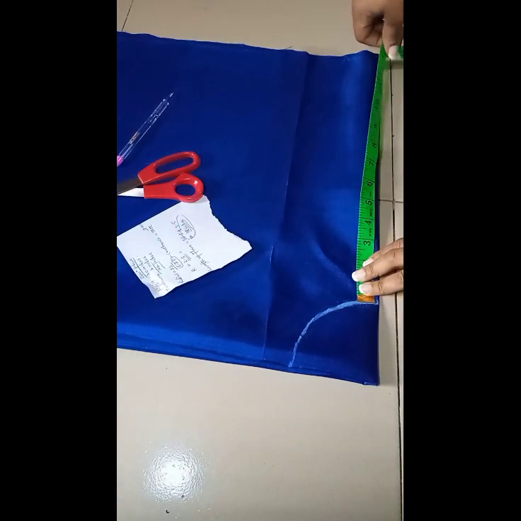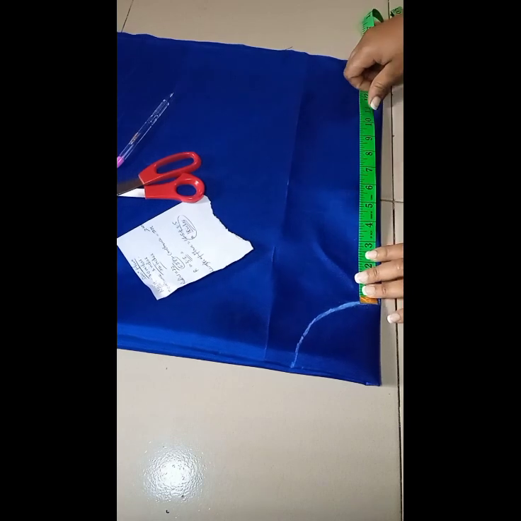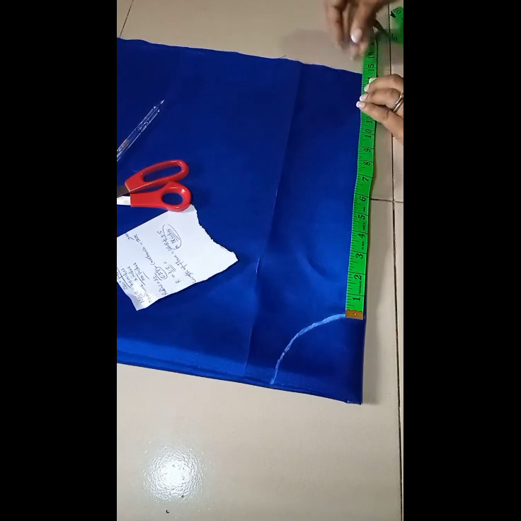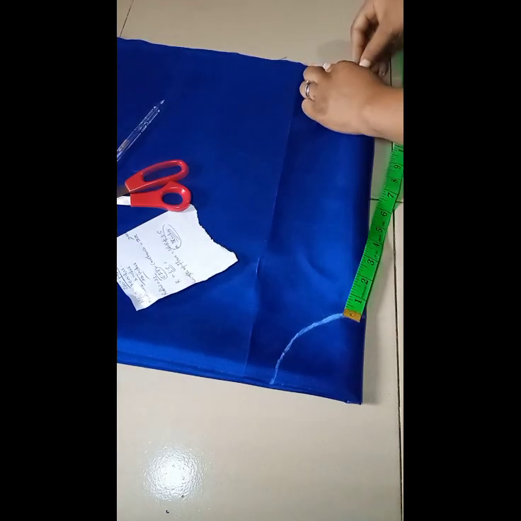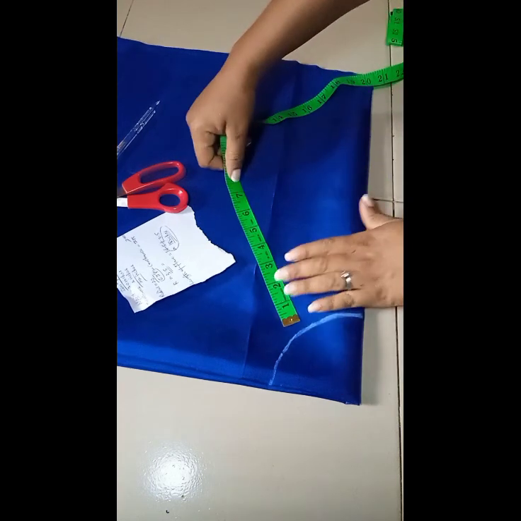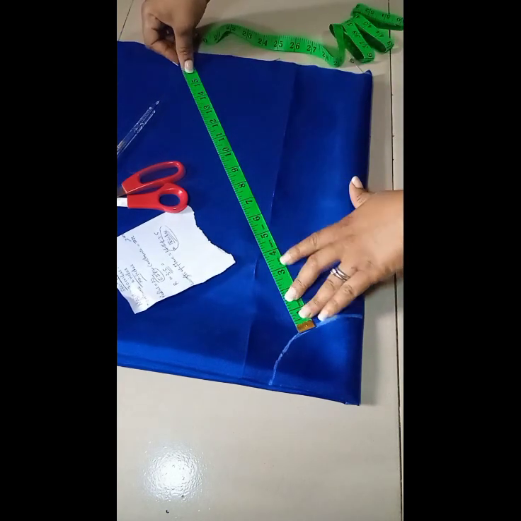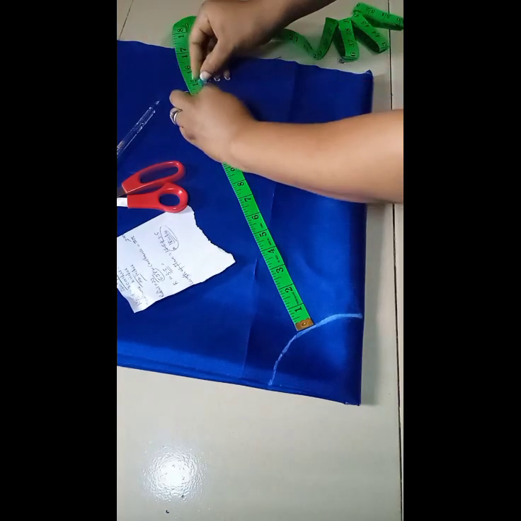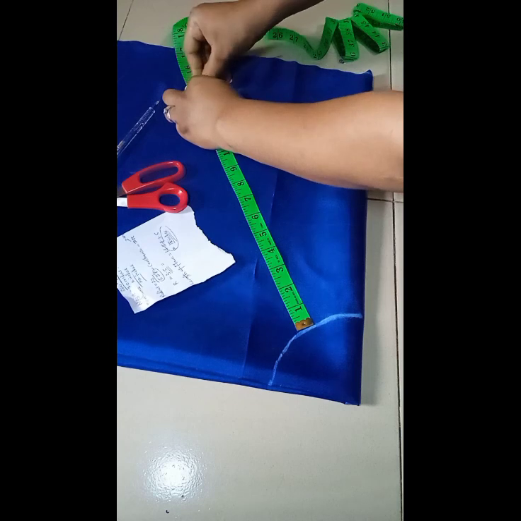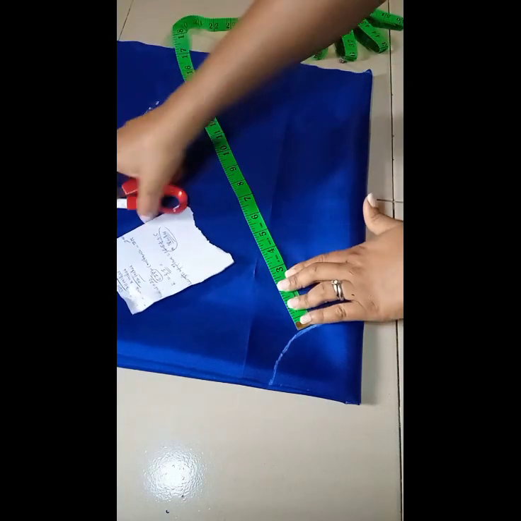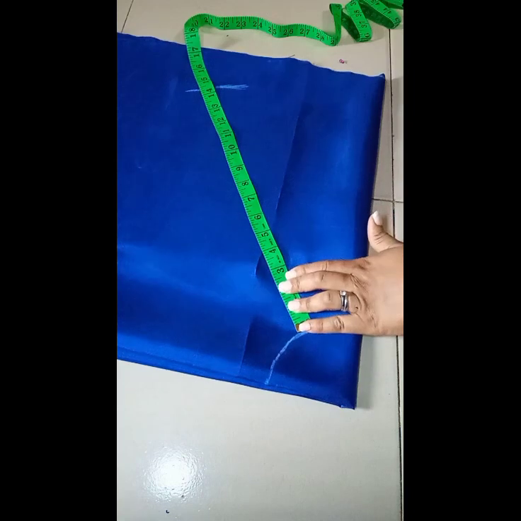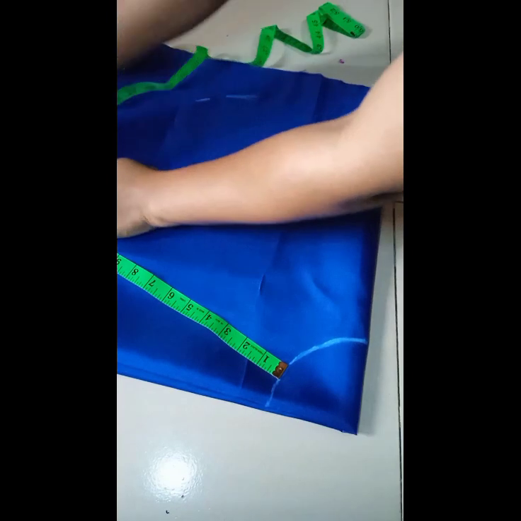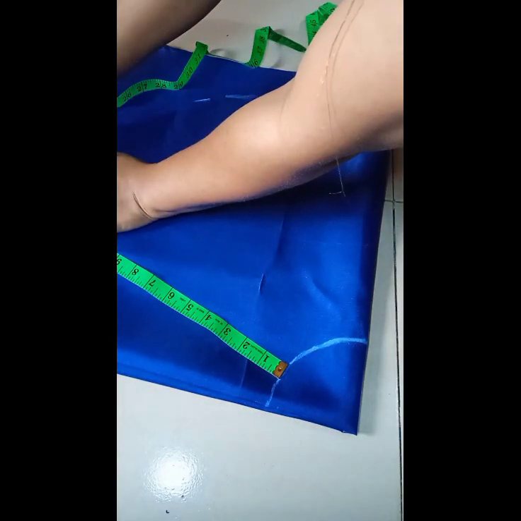So from this mark right here, you place your tape rule all the way down and mark your 14.5 inches right here. So it's exactly 14.5 here and here. Mark of 14.5 inches. Sorry guys if you're hearing any noise in the background, I'm so sorry. Thank you. So you keep marking 14.5 all the way, guys.